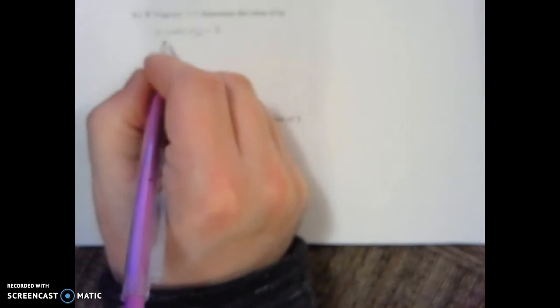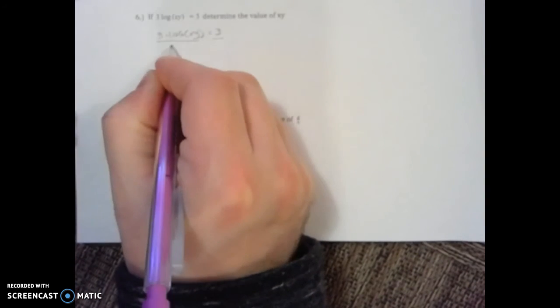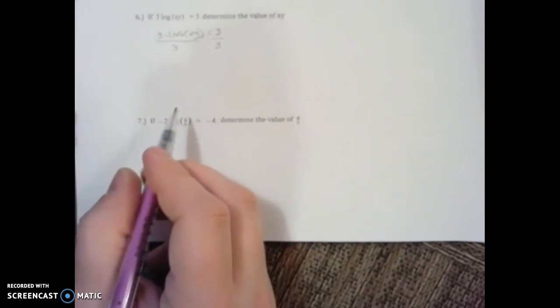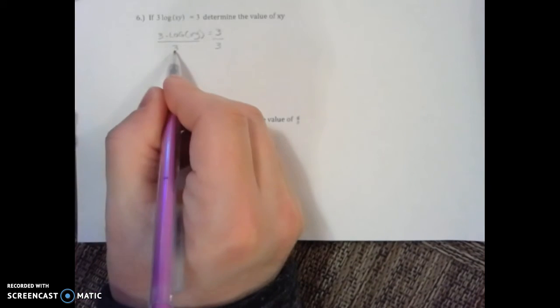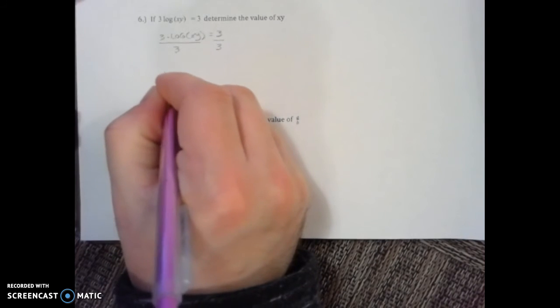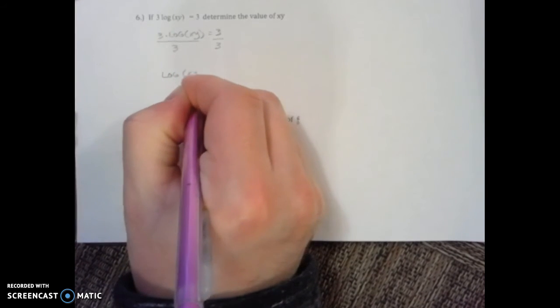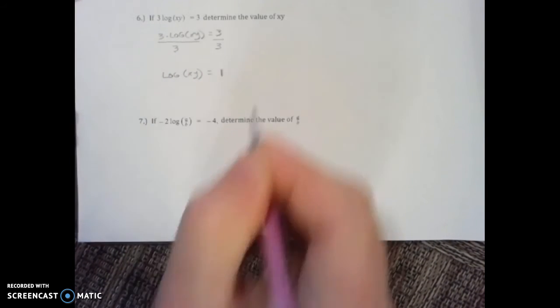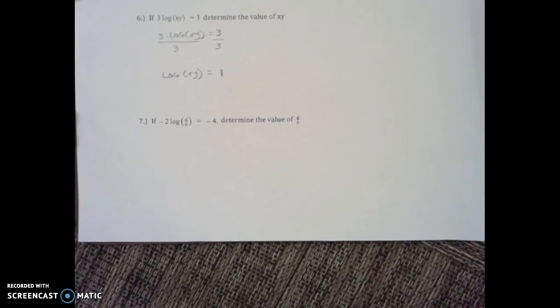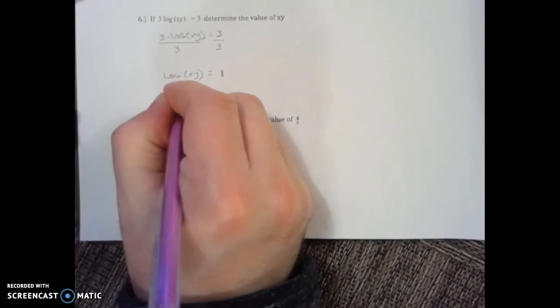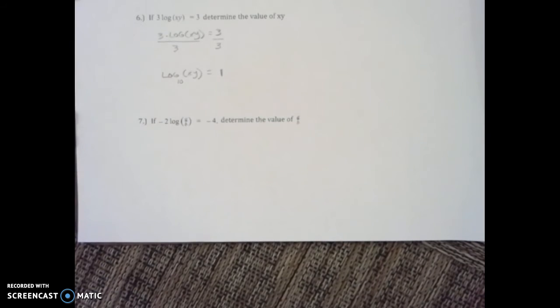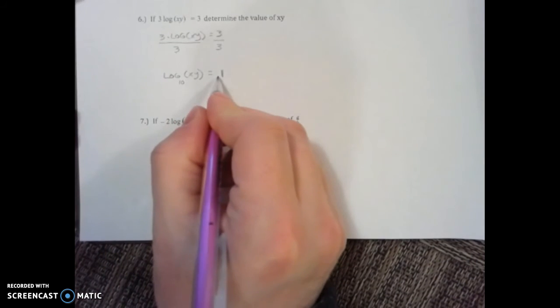Well, the first thing that I'm going to do, I'm going to divide both of these numbers by 3. And this is going to be useful for me since 3 divided by 3 is 1. That leaves me with log of xy is equal to 1. Okay, and remember that this is a log base 10. Log base 10 of xy is equal to 1.